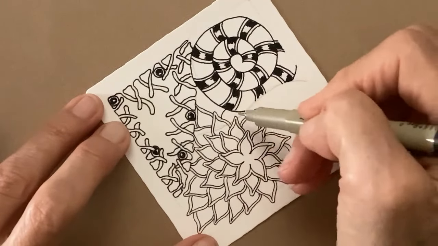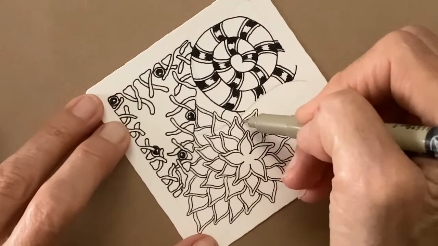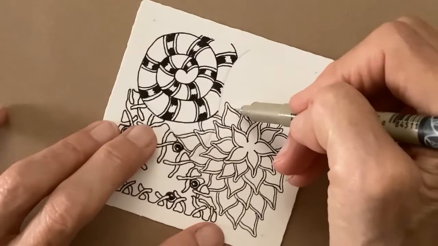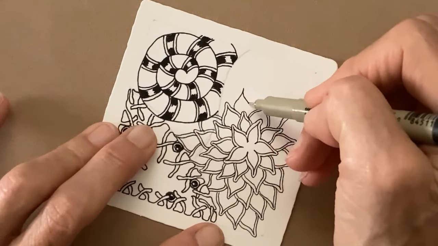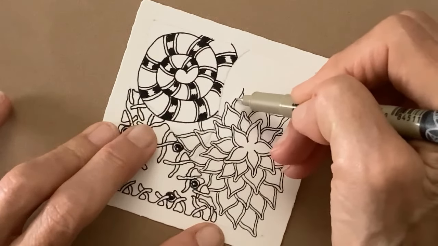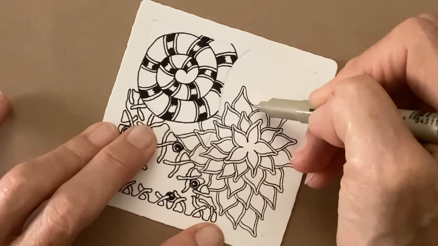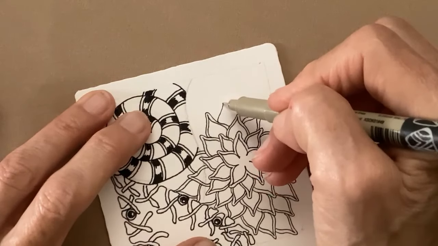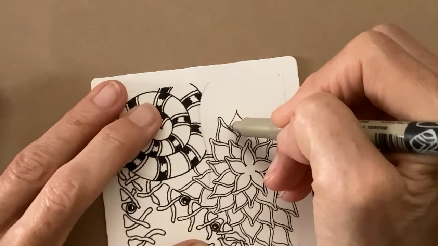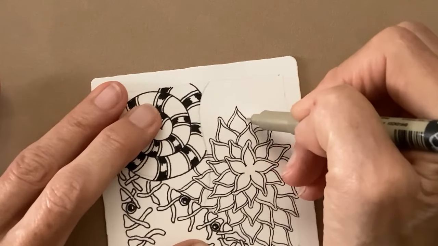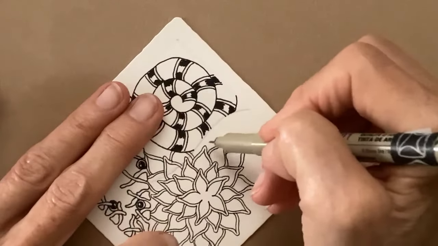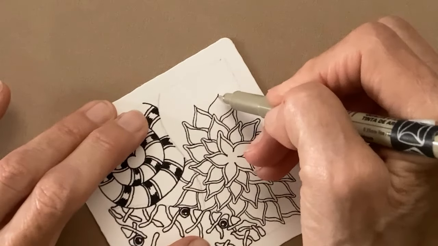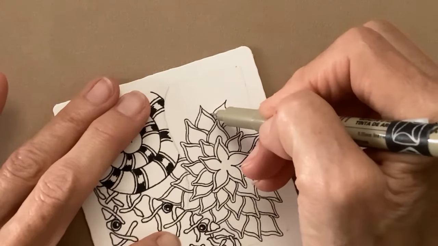Okay, so this one would be going behind, come up about like that, come around. I think this is a very pretty pattern. Just turn your tile, look at it, see what you want to add.